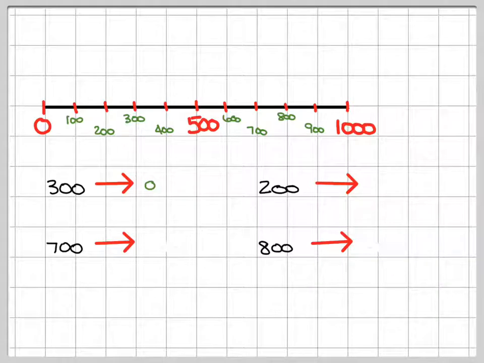700, what will we do there? Yes, 700 is going to round up to 1,000. 200 sits here, so it's going to round down to 0. 800 is close to 1,000, so we can see it's automatically going to round up to 1,000. Okay, so you've got the idea. Let's just do one more.